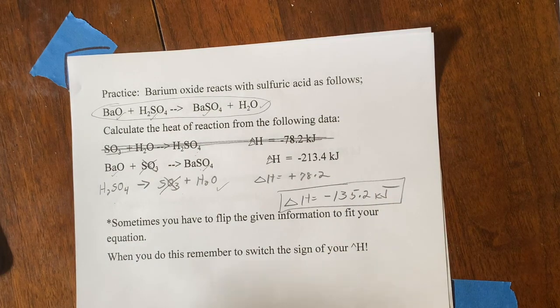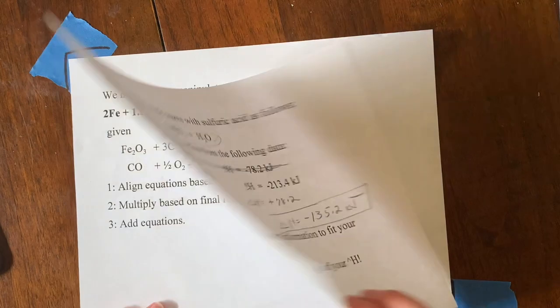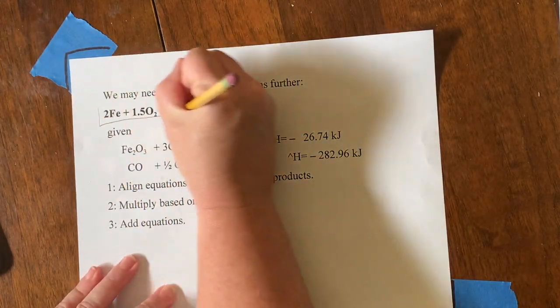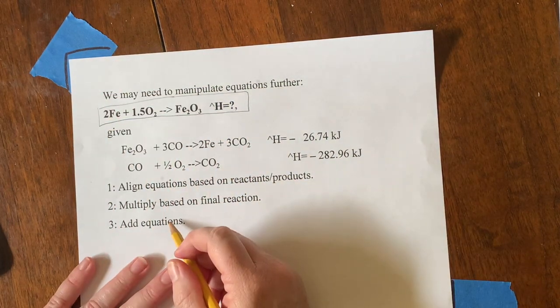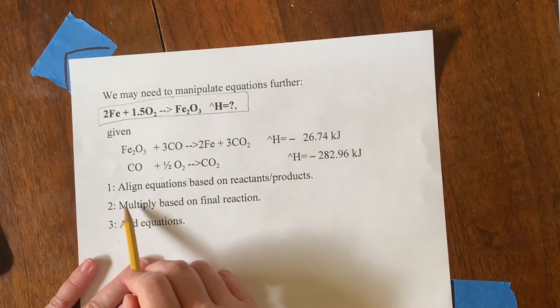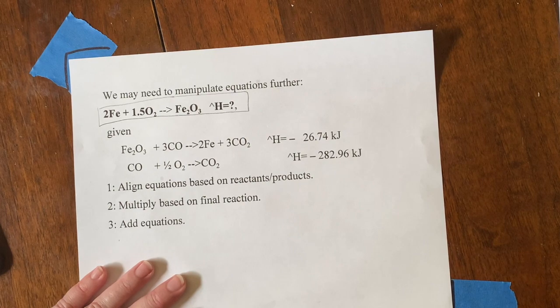Fantastic. All right. Finally, you might have to do even more, and this is going to be our last example. Here is the reaction we are going for. Here are the amounts that I gave you. I actually listed your different steps here. Align the equations based on reactants and products. So let's go through and do that.